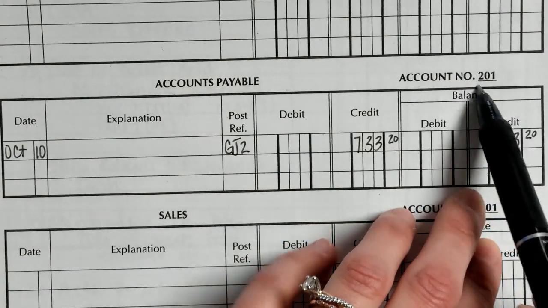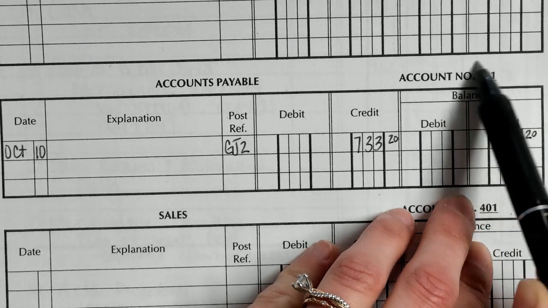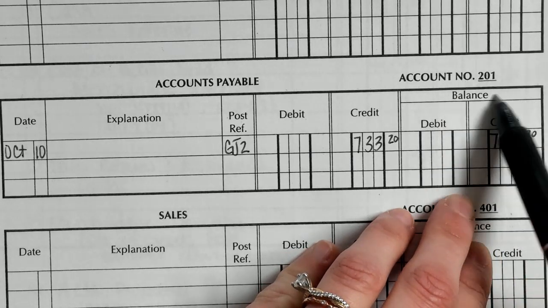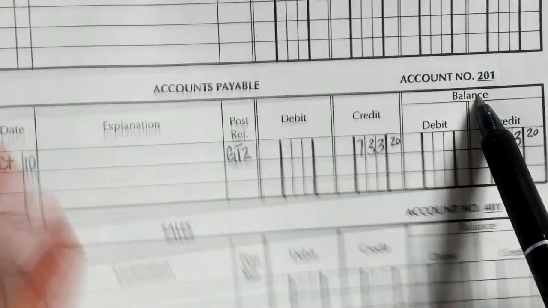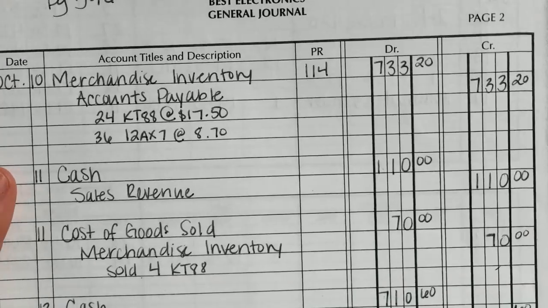Before you move on too far, make sure you get that account number, 201, and place it back on the journal.